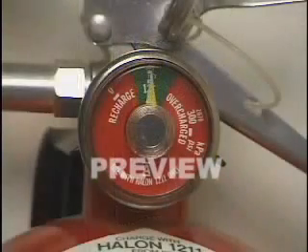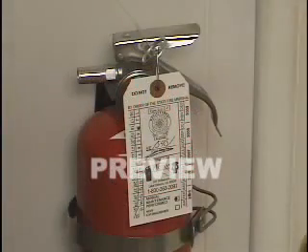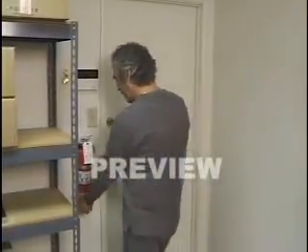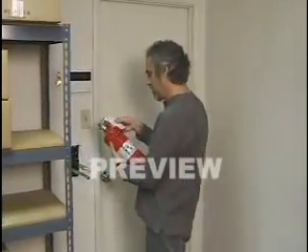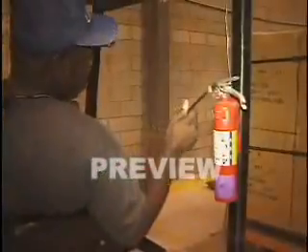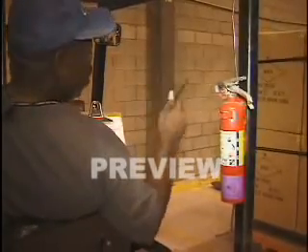They must be fully charged, in the green zone, and the inspection tag must be current. Your company has a monthly and yearly inspection plan, but fire extinguishers sometimes just lose pressure, so it doesn't hurt to check them often. Of course, report any problems immediately.